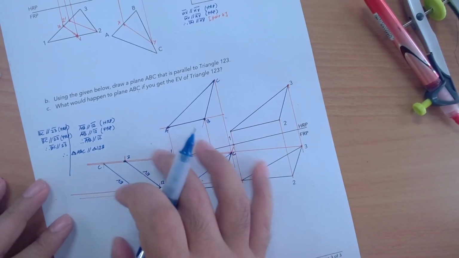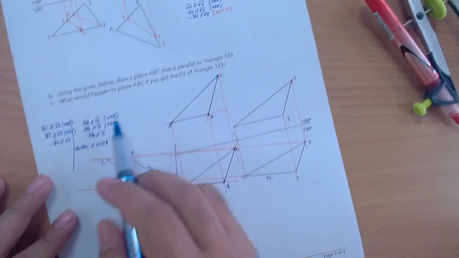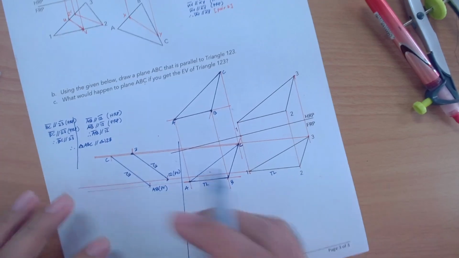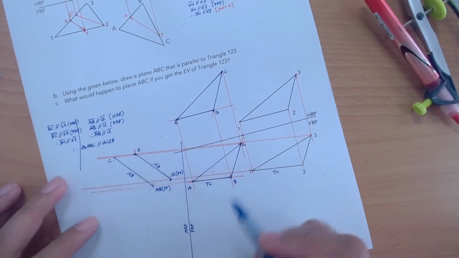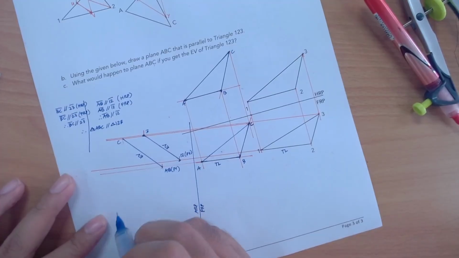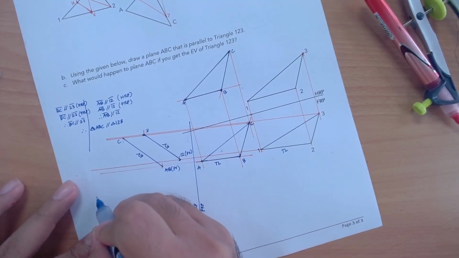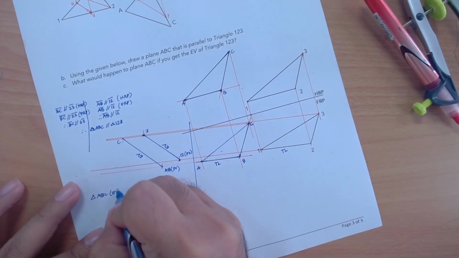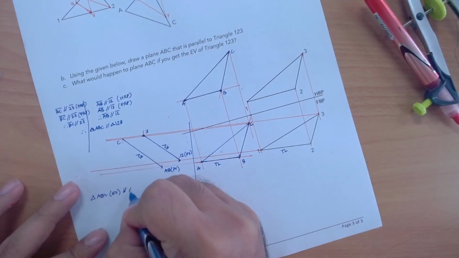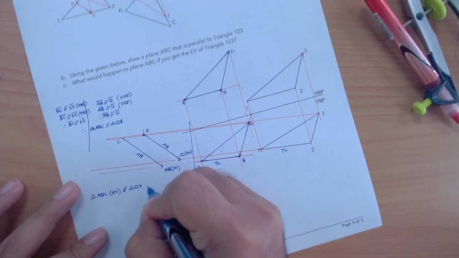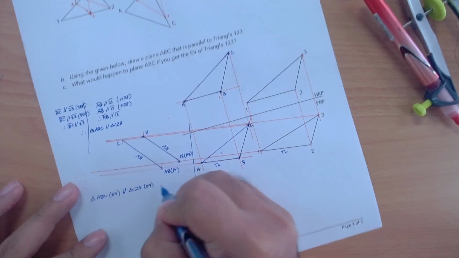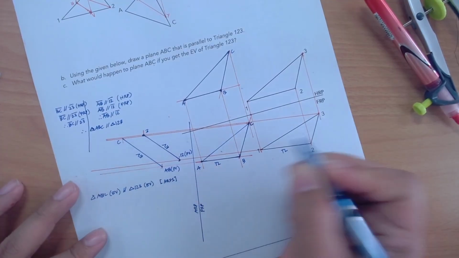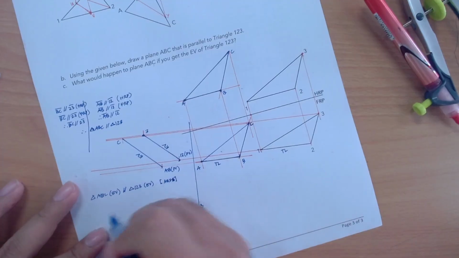And if you made this view, say, if you did not write this down, a more concise solution would be, if again you did the edge view, you can say that ABC in its edge view is parallel to triangle 1, 2, 3 in its edge view at ARP.